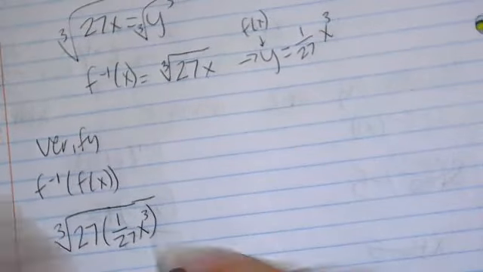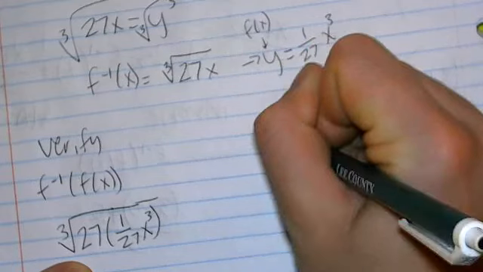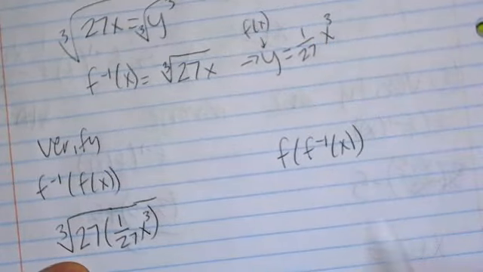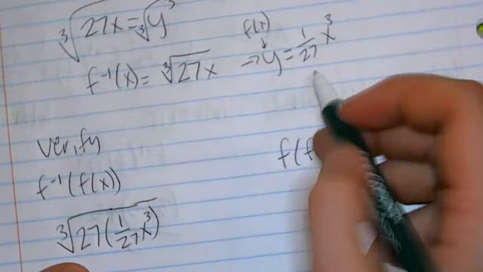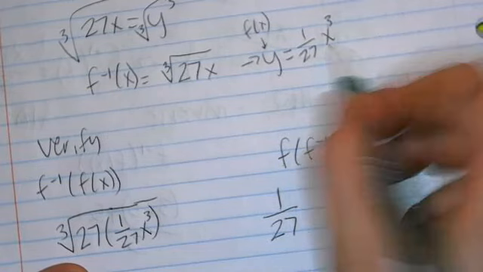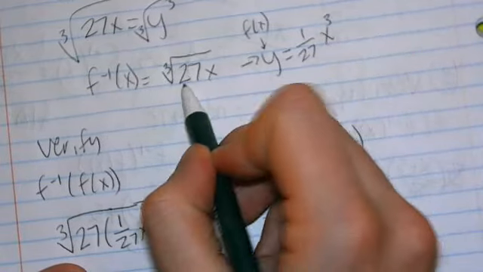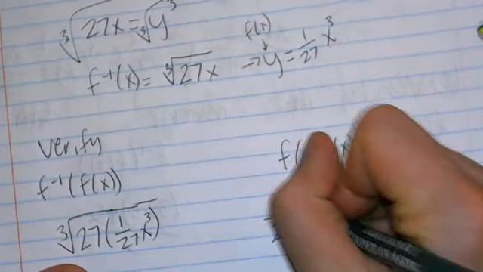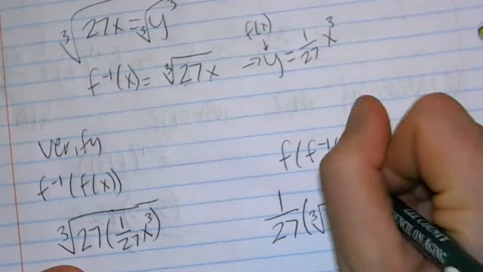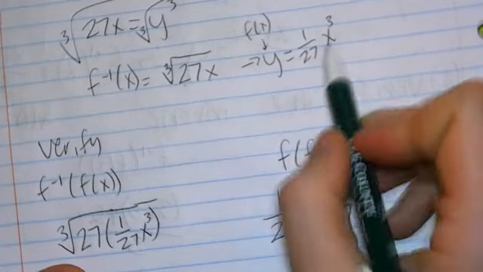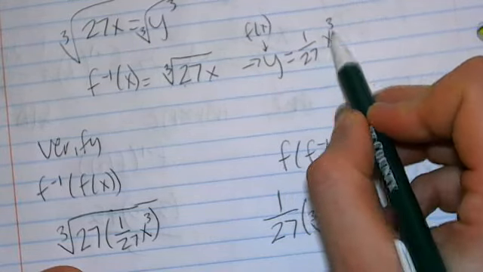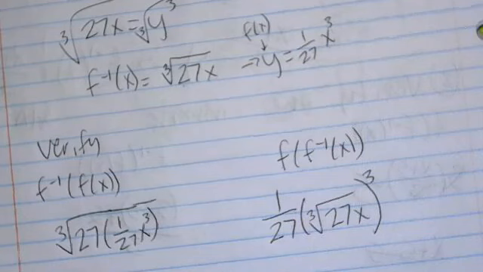Okay, that's the setup. Let's get the other setup done. F of f inverse of x. Okay, starting with my original f of x, that is 1 over 27. And then I run into my x, so I plop a parenthesis, go back to my inverse function, write all of my inverse function, cube root of 27x and end parenthesis. Now remember, I was on my original f of x function. So after the x comes a cube. So that cube does have to stay.